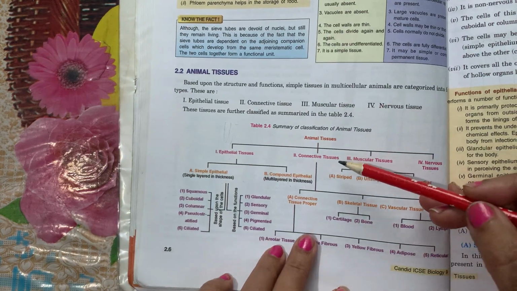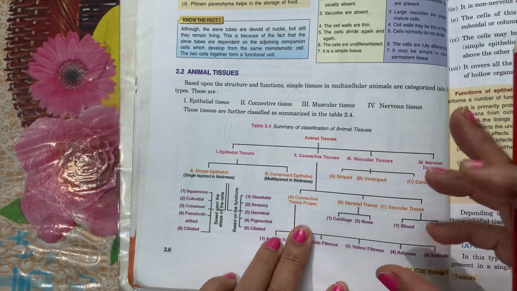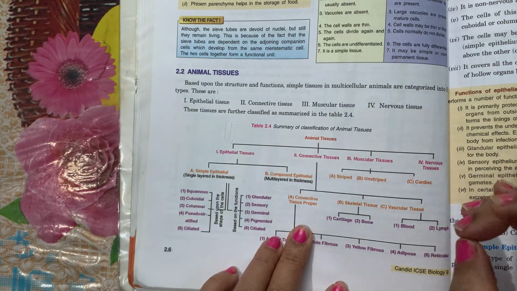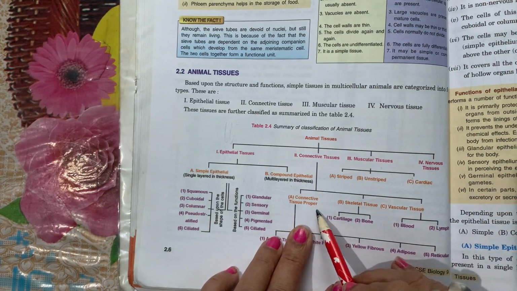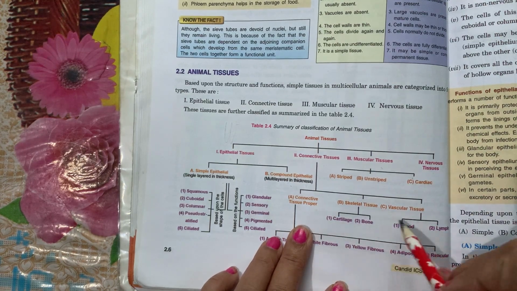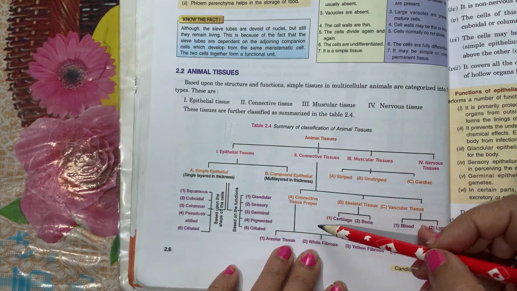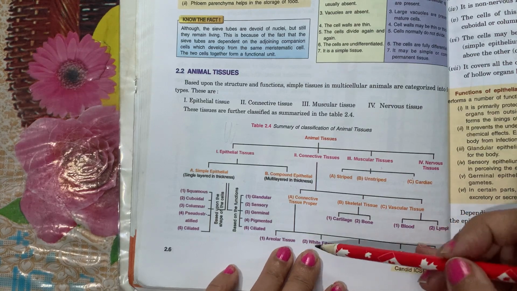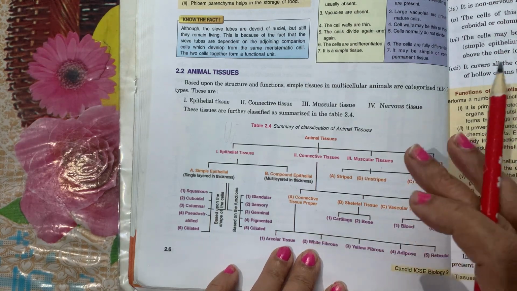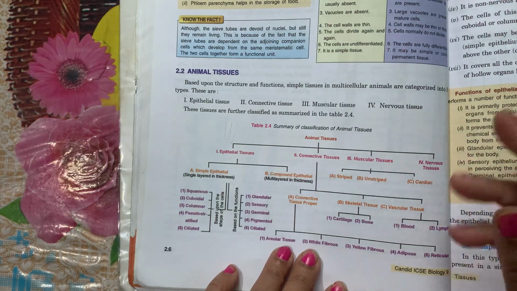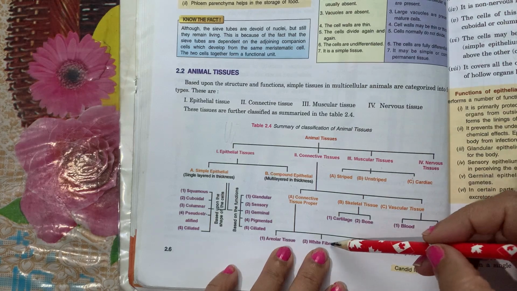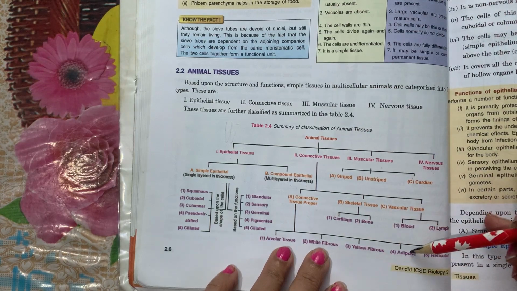Now, connective tissue is important. It connects two different layers and binds them up. It is also known as joining tissue, binding tissue. It includes connective tissue proper, skeletal tissue, and vascular tissue. Connective tissue proper consists of areolar tissue. Connective tissue consists of three things: fluid matrix, fibers, and cells. White fibrous, yellow fibers. Adipose means fat cells are present, and some may be reticular also.